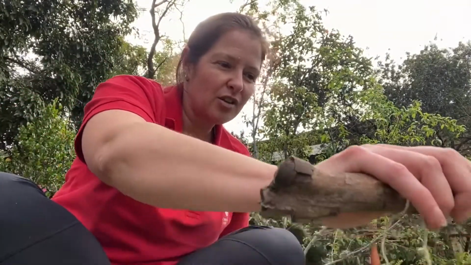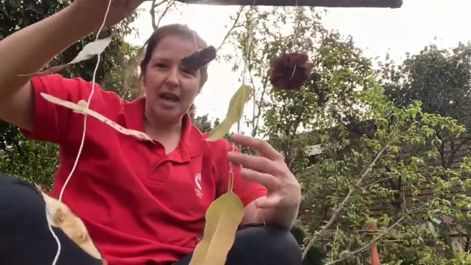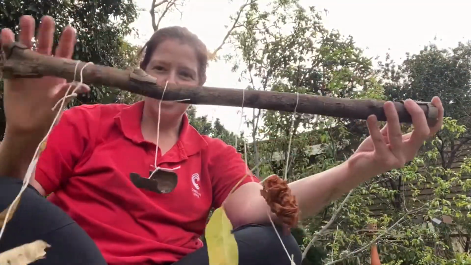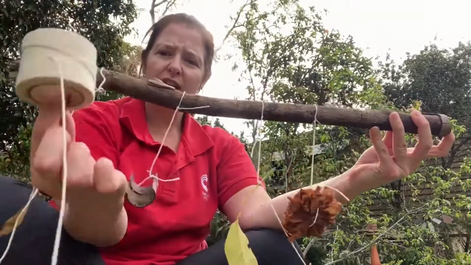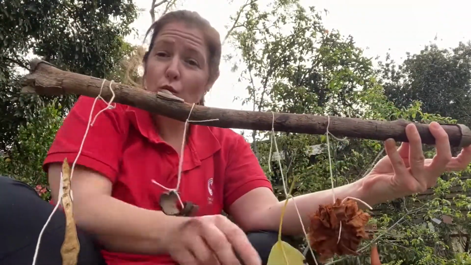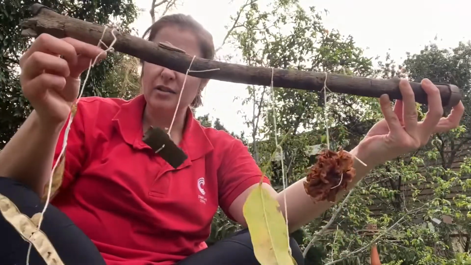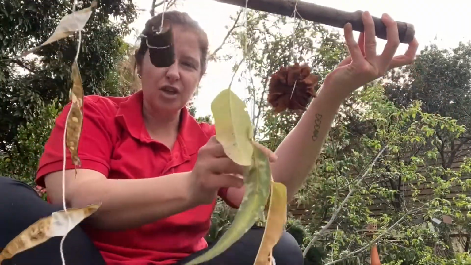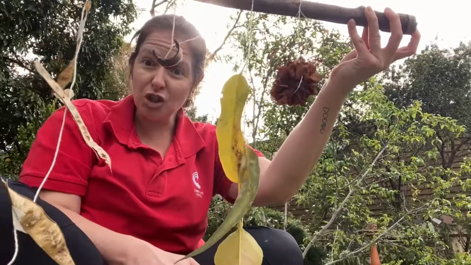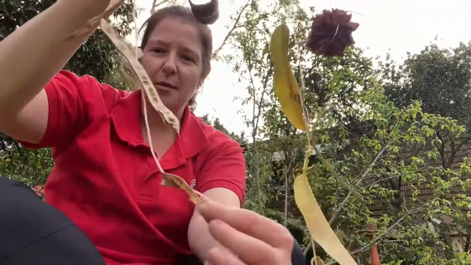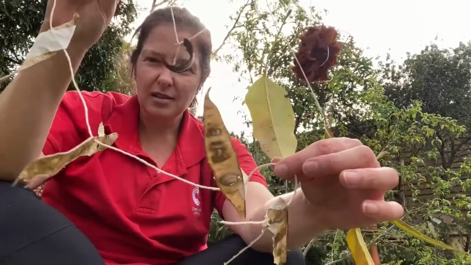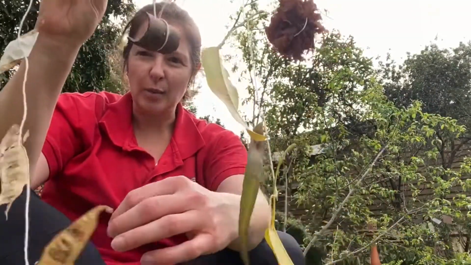I found a big long stick and I'm going to make a mobile. So I found a big long stick like this and I've used just some string, or you can use some wool, and I've tied it to my big long stick, and then I've tied some of the treasures that I found to the string. So on this one I've put some of my seed pods. They are nice and light and are going to blow in the breeze.